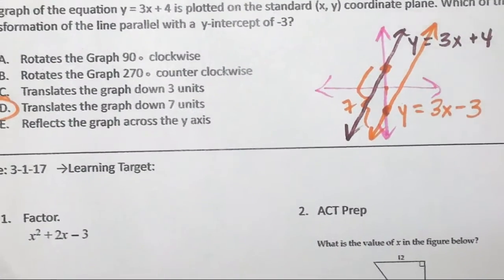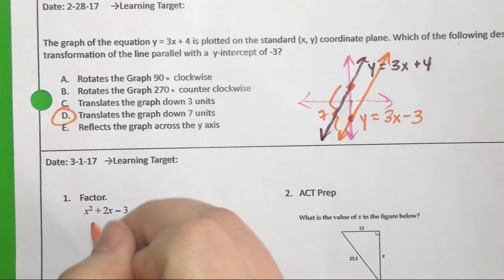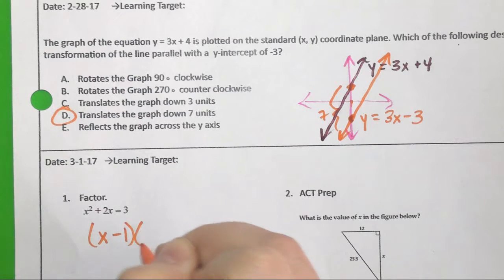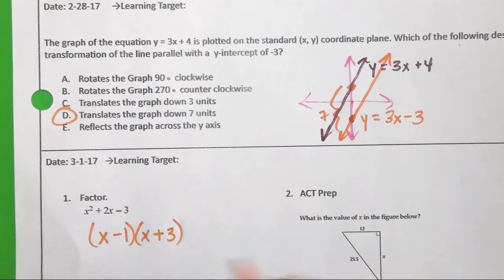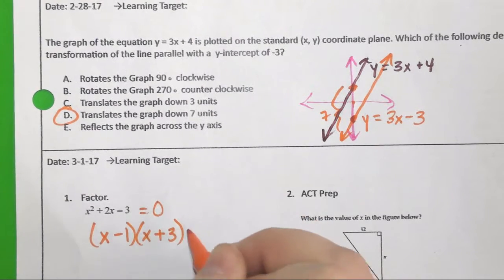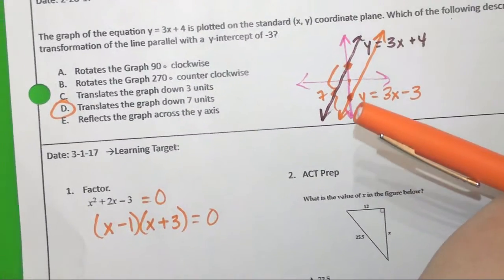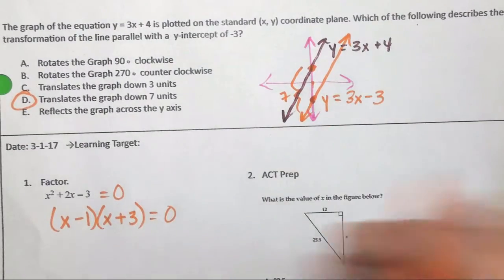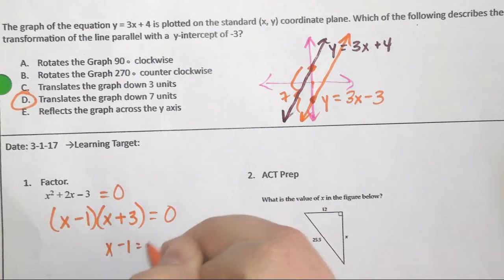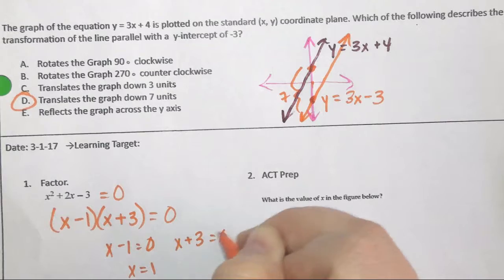Okay, Caitlin, I know you're factor queen. Will you go ahead and tell me what the factors were on 1? I know she's right because 3 minus 1 adds to 2. -1 times 3 is -3. I know she's right. Again, I would set them equal to 0 and then set each factor equal to 0. So you get x minus 1 equals 0, so x equals positive 1. X plus 3 equals 0, so x equals -3.